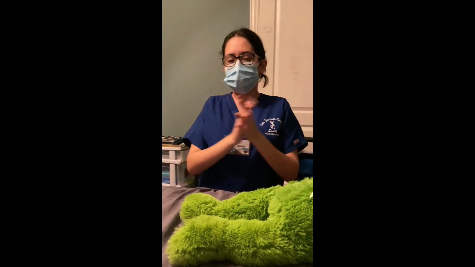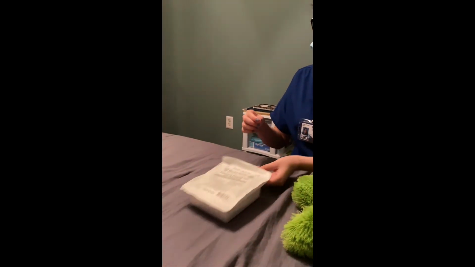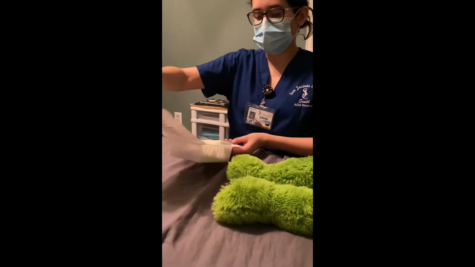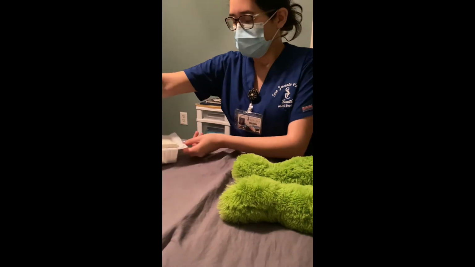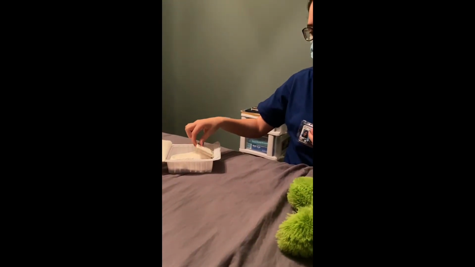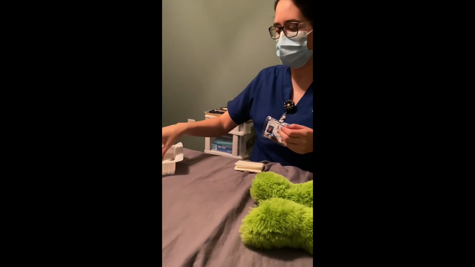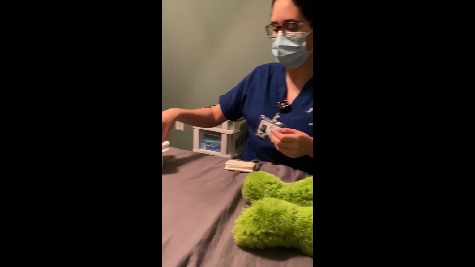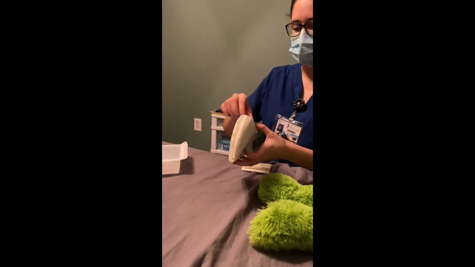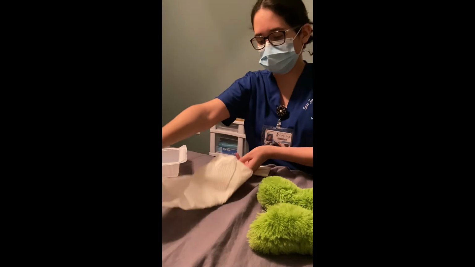And I'm going to open my sterile central line dressing tray. I'm going to open this away from me. I'm going to grab my gloves. And I'm going to open my, away from me.